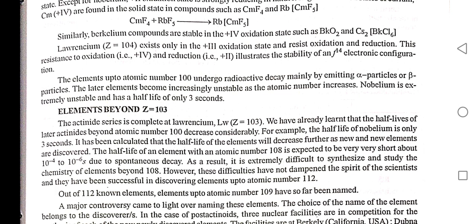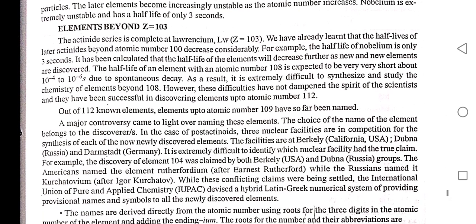This resistance to oxidation to +4 and reduction to +2 illustrates the stability of an f14 electronic configuration. The elements up to atomic number 96 undergo radioactive decay mainly by emitting alpha or beta particles. The later elements become increasingly unstable as the atomic number increases. Nobelium is extremely unstable and has a half-life of only 3 seconds.